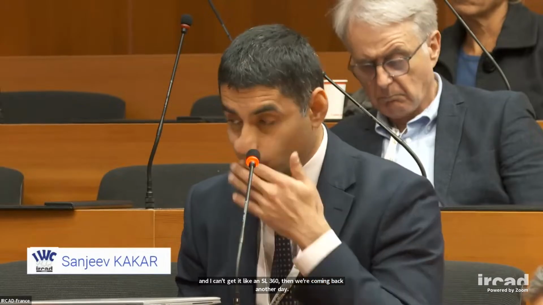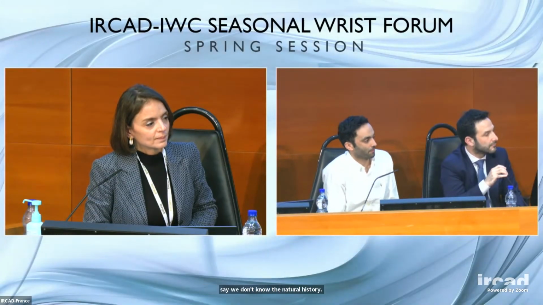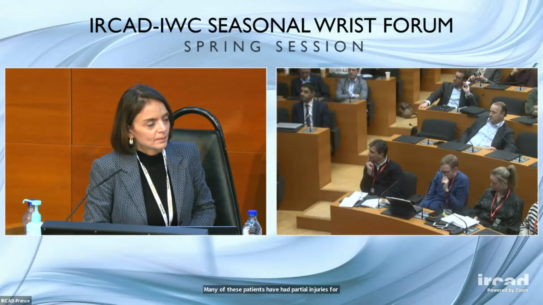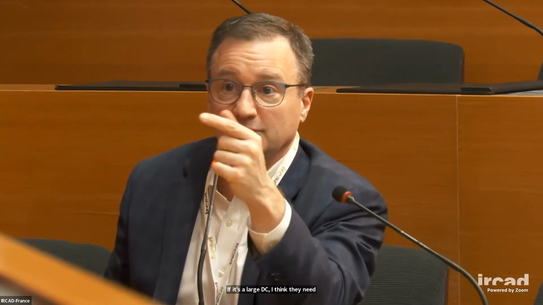I just say we don't know the natural history. Many of these patients have had partial injuries forever, and then they fall and have a distal radius fracture, and now it's a diastasis. If it's a large DC, I think they need some type of ligament tunnel with a ligament reconstruction. If it's a wide gap with ulnar translation, I think they need a ligament reconstruction. But otherwise, they would get an arthroscopic approach, regardless of the amount of time. It's the examination of the ligament under arthroscopy.